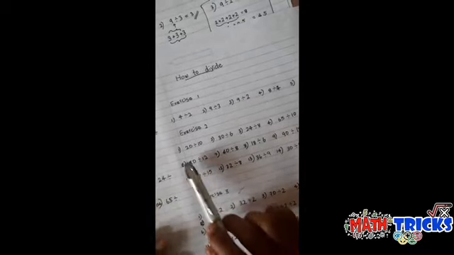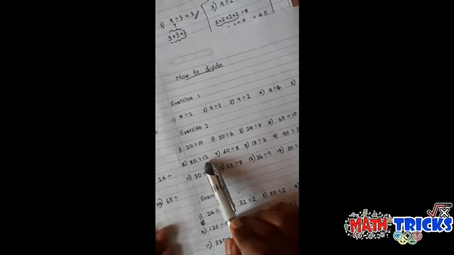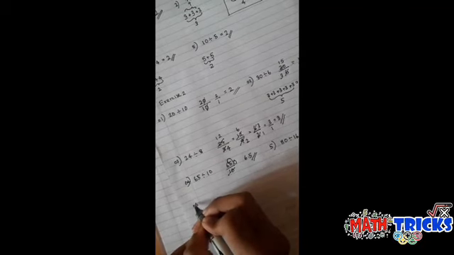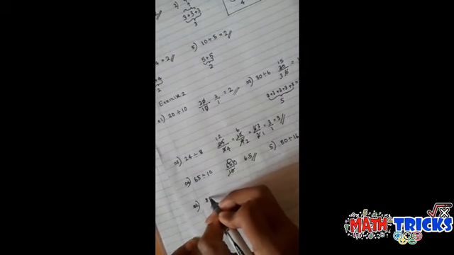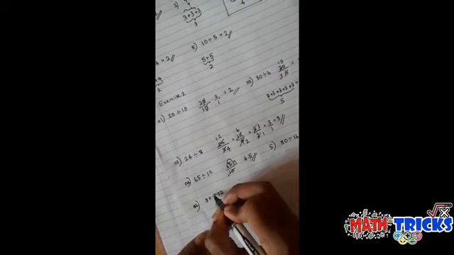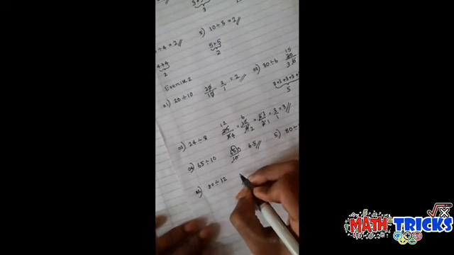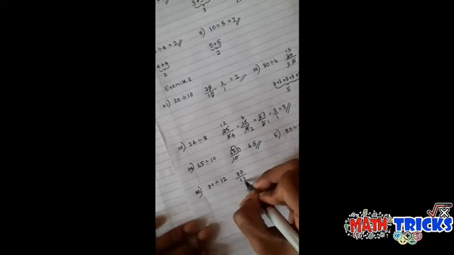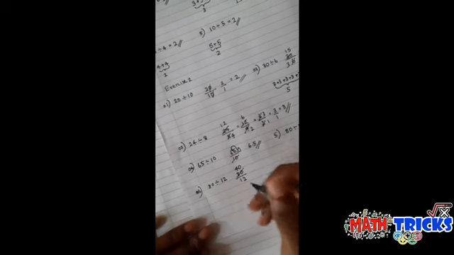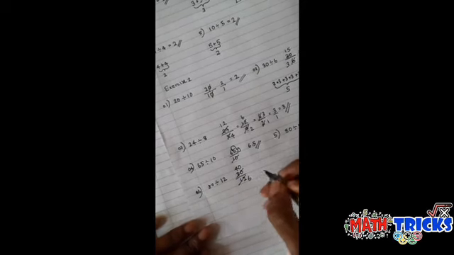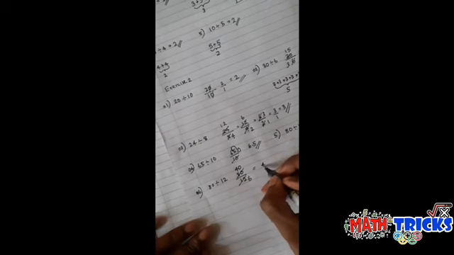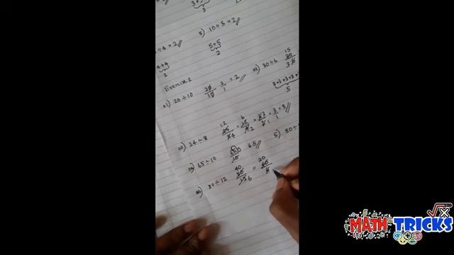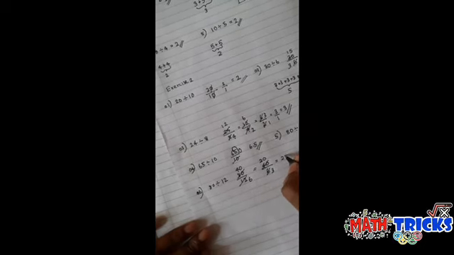Question number 6. It is 80 divided by 12. As we did earlier, let's write it like this and divide by 2. 80 divided by 2 is 40. 12 divided by 2 is 6. 40 over 6. Again divide by 2. It's 20. 6 divided by 2 is 3. Then 20 over 3.